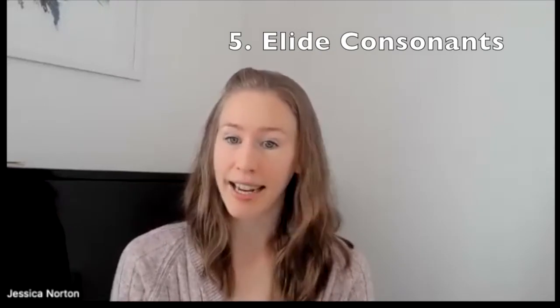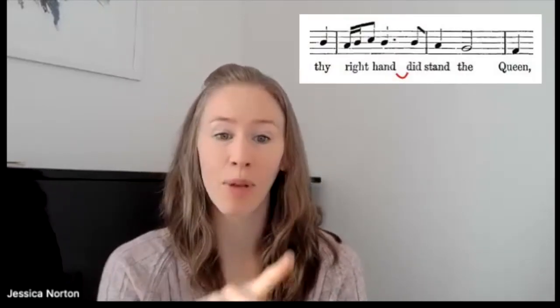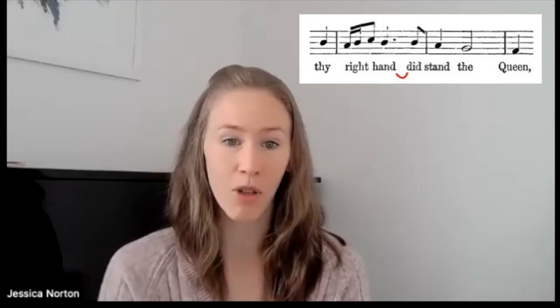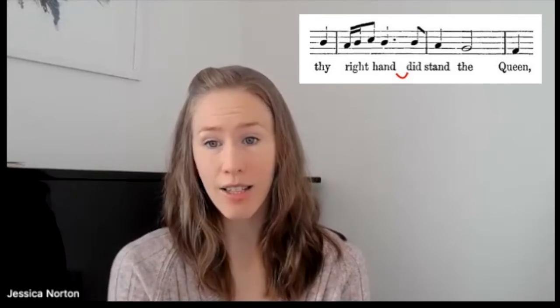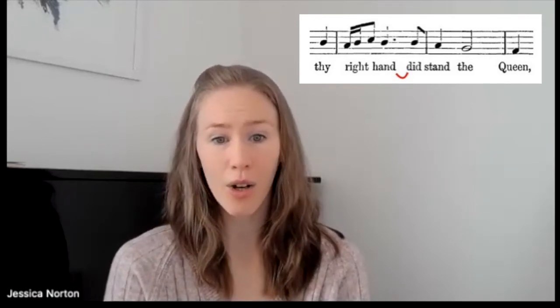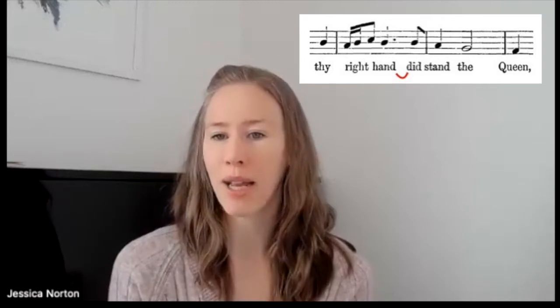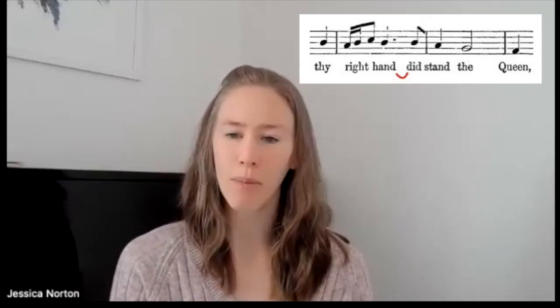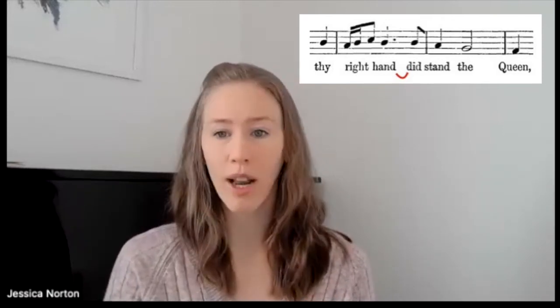If you want to connect them together, then we use this version, which is again a little slur, but you do it directly under both consonants. Thy right hand did stand the Queen. So again, depending on context, if it's a slightly slower piece and more relaxed, you might want to elide those consonants, or your MD, never make your own decisions on that, make sure your conductor tells you what to do.